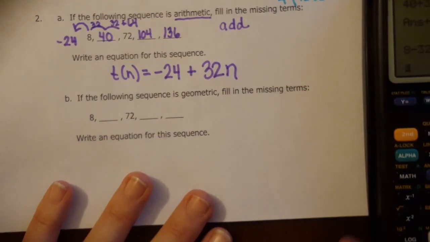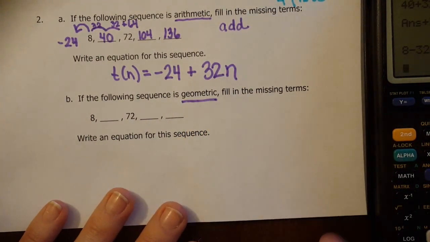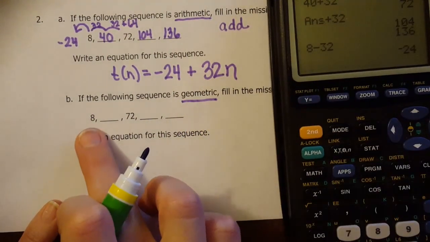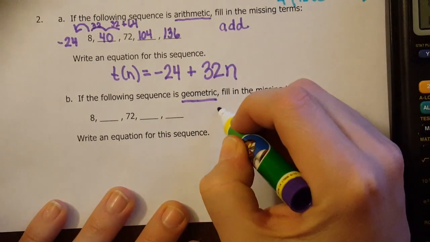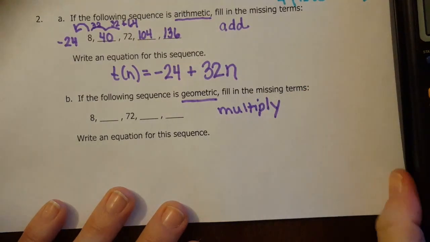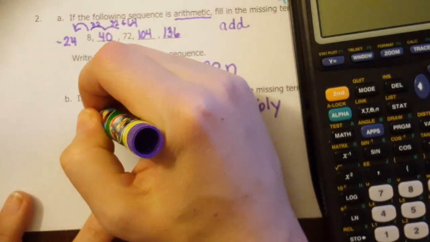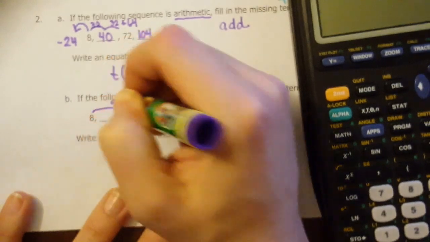Letter B. Now we're going to do the same thing, but it's going to be a geometric sequence. So instead of adding, I'm going to multiply. Geometric means we multiply. So if I want to figure out what I'm multiplying by, I'm going to divide. 72 divided by 8 is 9. So my total multiplication is 9.